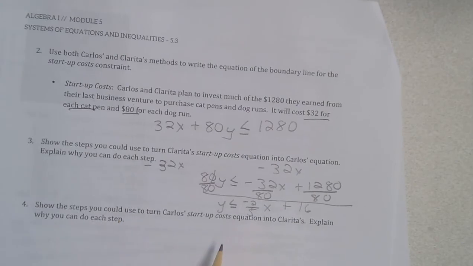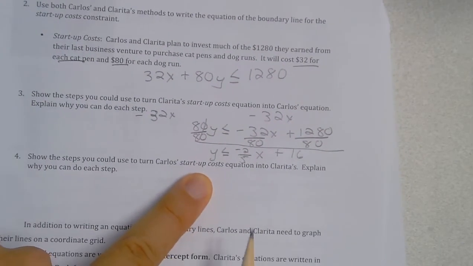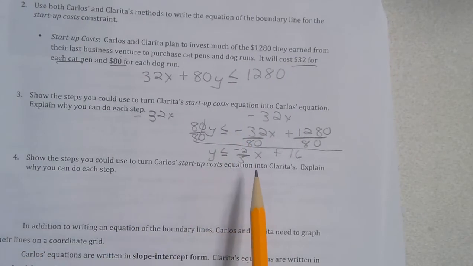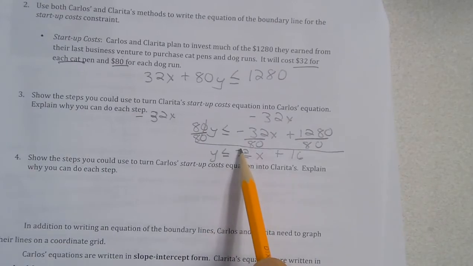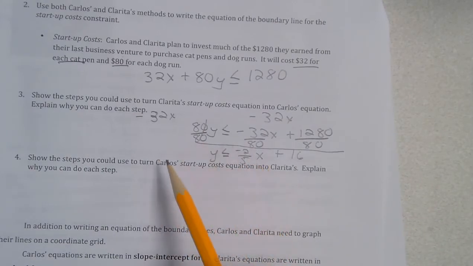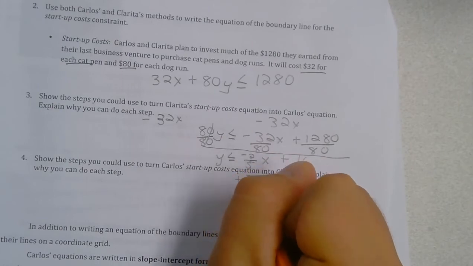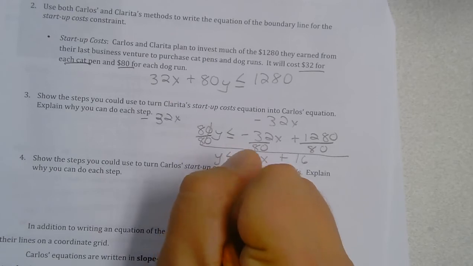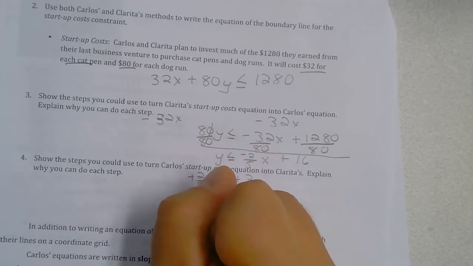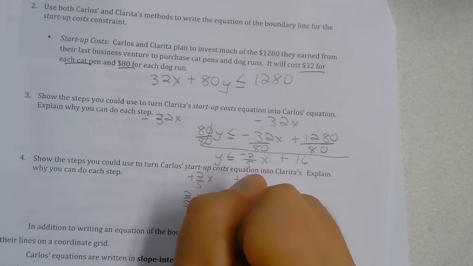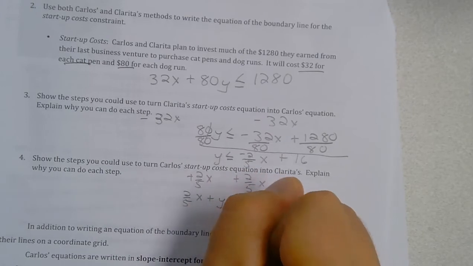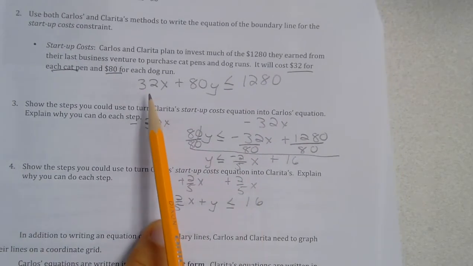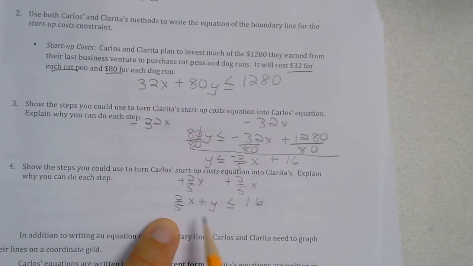So now working backwards, I would just do these steps in the opposite order. In order to move that 2/5 x to the other side of the inequality, I would add 2/5 x to both sides. So I have 2/5 x plus y is less than or equal to 16. And then again, I need to multiply by a number to get 32.